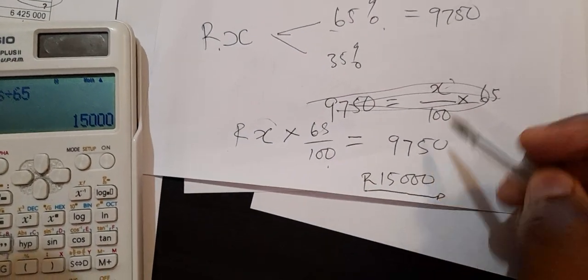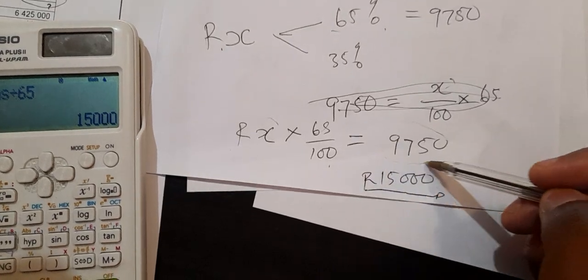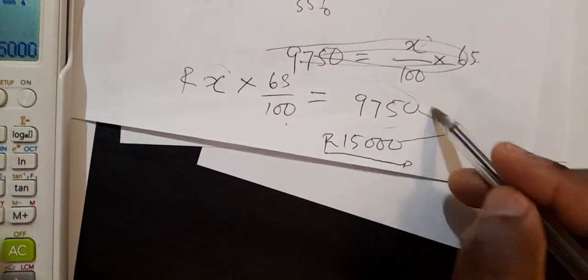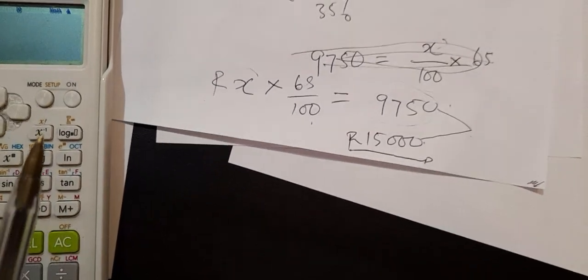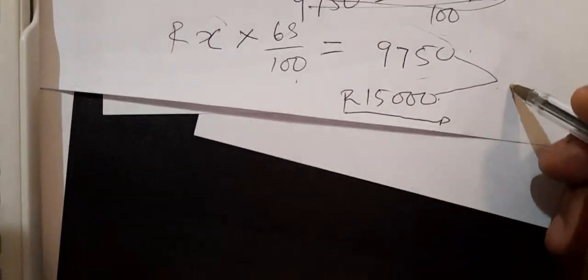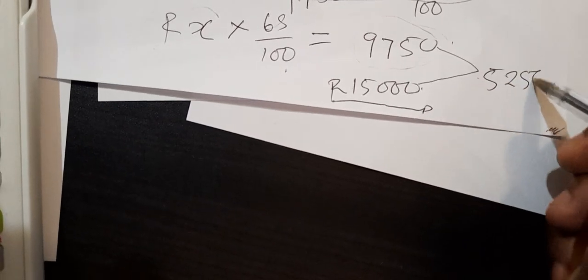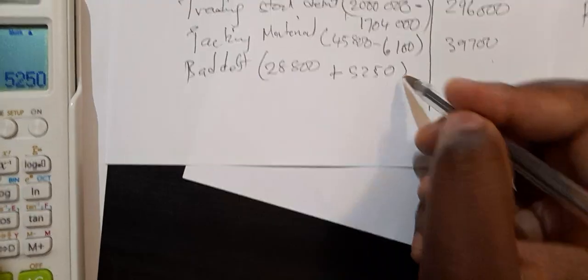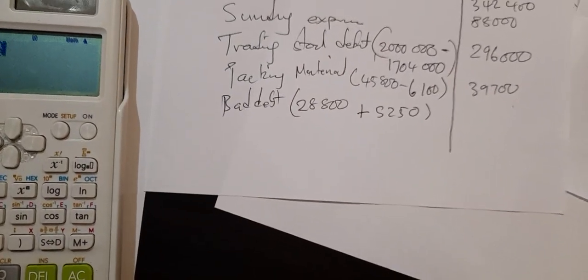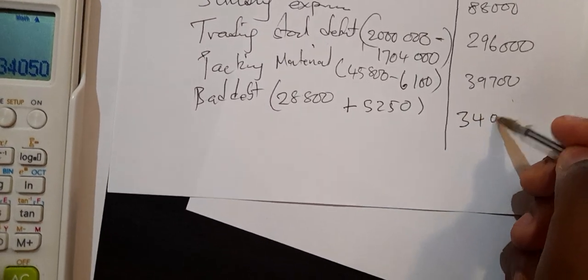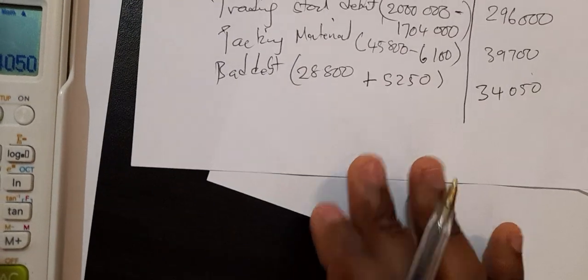So this person came to pay 9,750 of this 15,000. The remaining, or the difference between these two, must be written off. So we subtract 9,750. That will give us an amount of 5,250. So we come to our income statement, we add 5,250, close the brackets. Then the total amount of our bad debt would be 34,050.